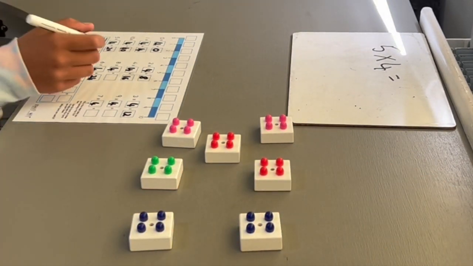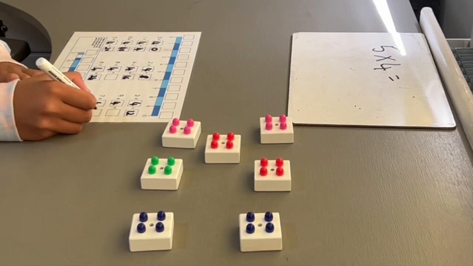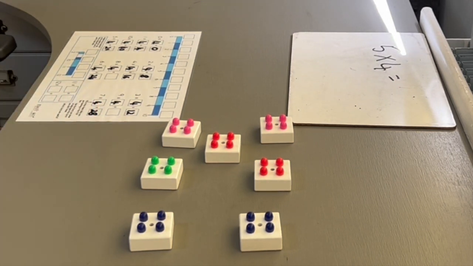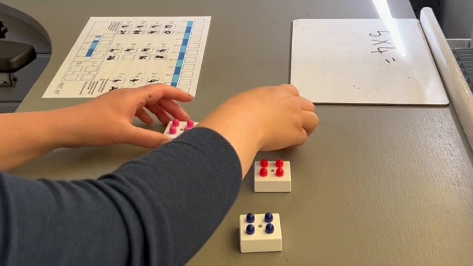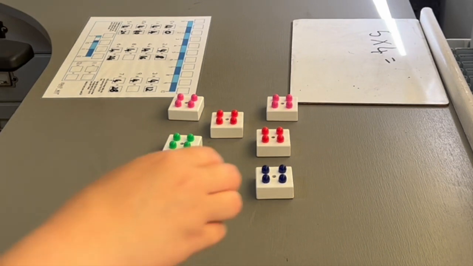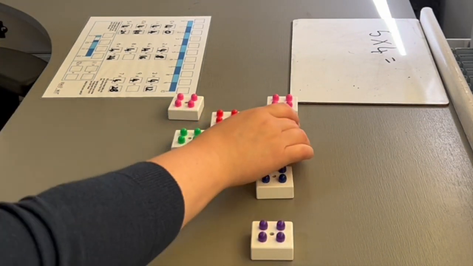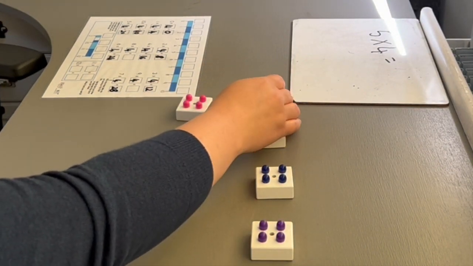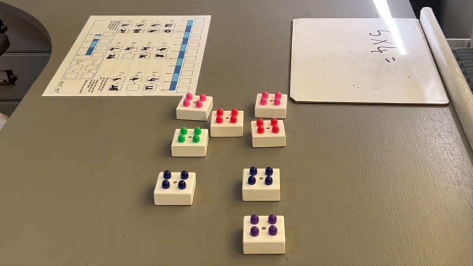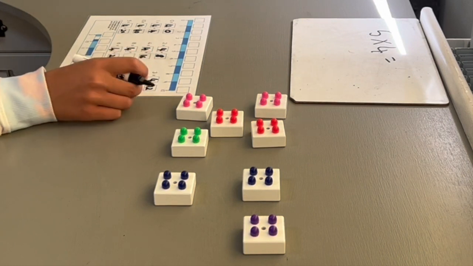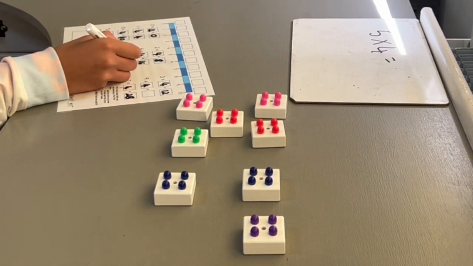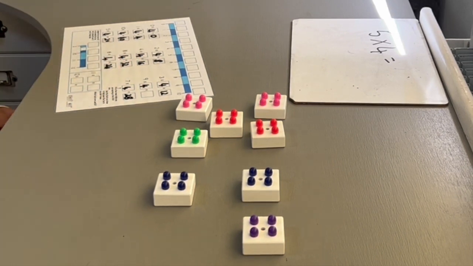28. So say that calculation. 7 times 4 is 28. What about if we add, so we're on 28 and we add 4 more. 32. Yep.